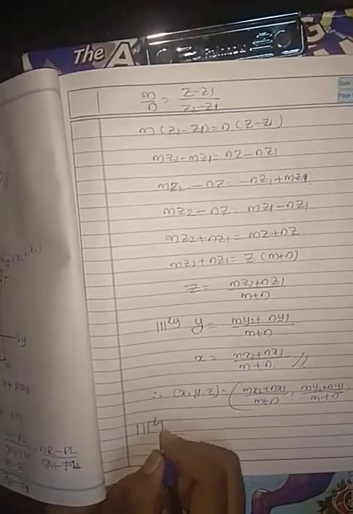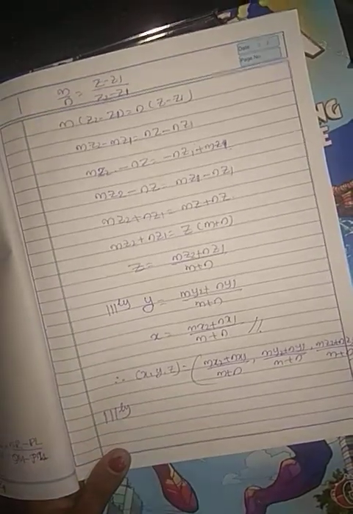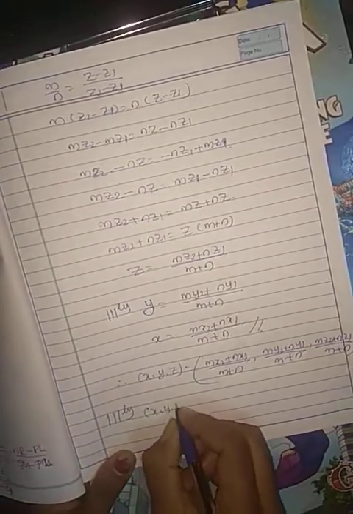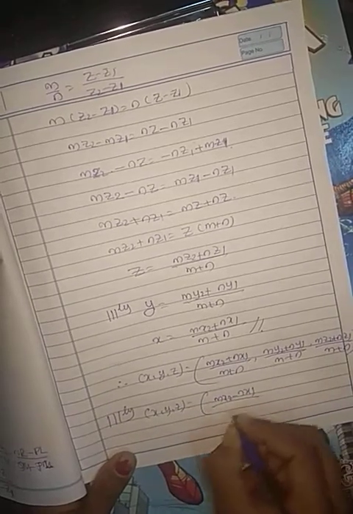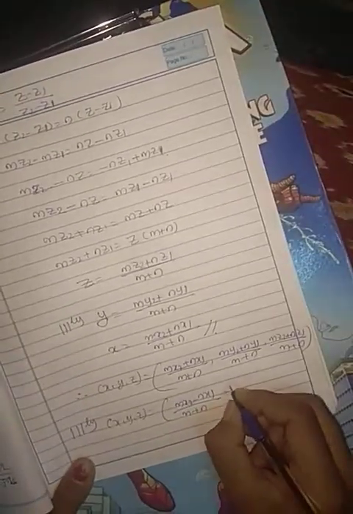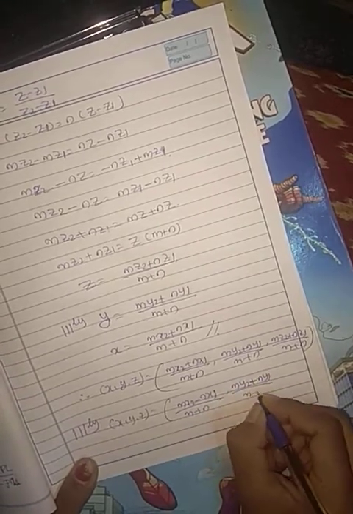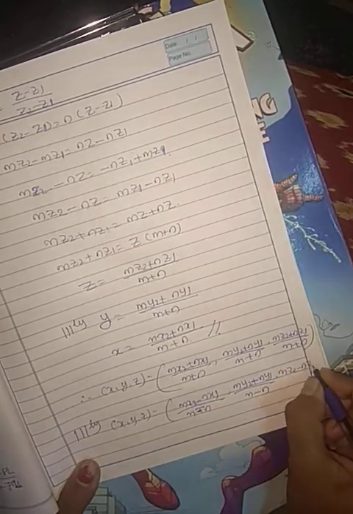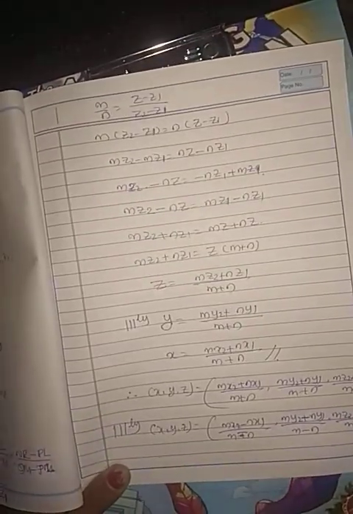Similarly, we can derive the external division formula, that is m x2 minus n x1 divided by m minus n. Next, m y2 minus n y1 divided by m minus n. This is also minus. Next, m z2 minus n z1 divided by m minus n. So this is the required result.